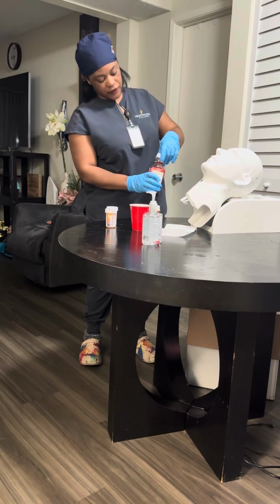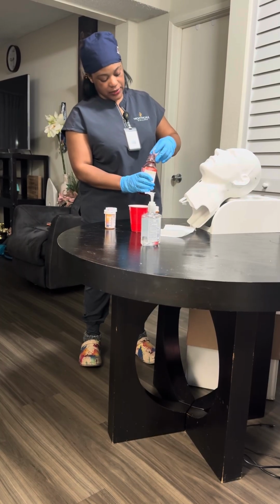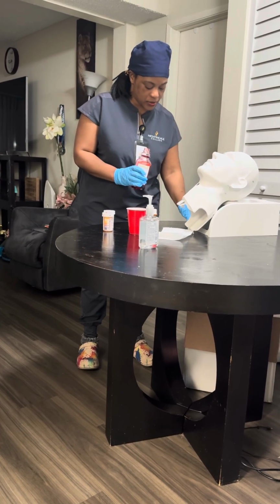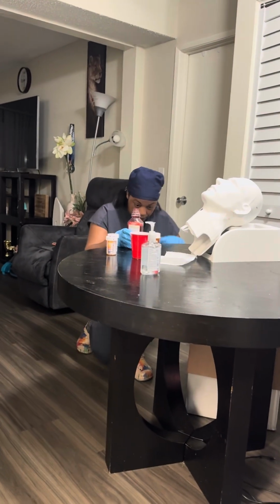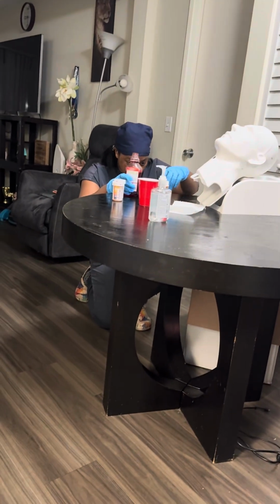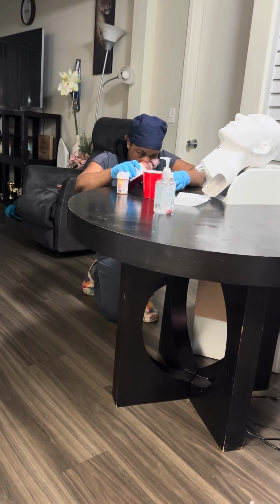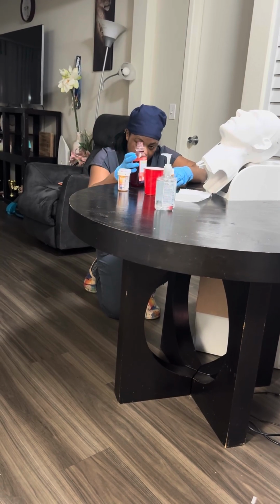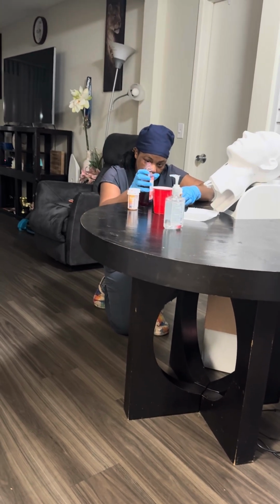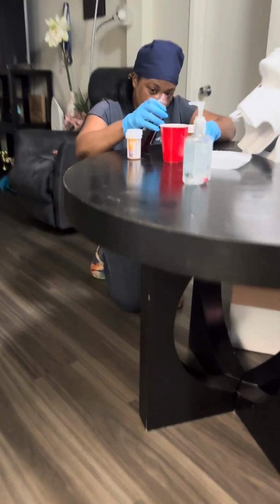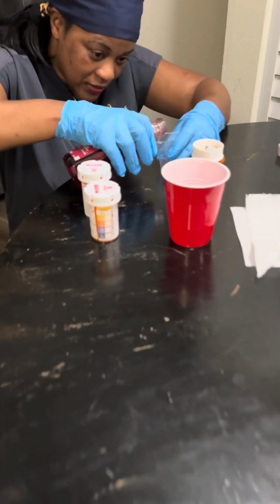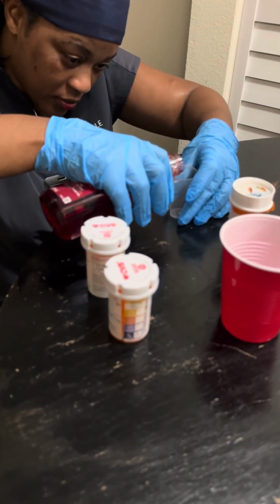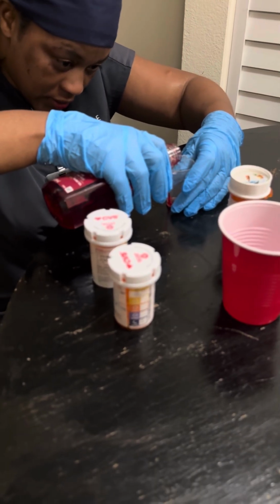So I'm going to pour 15 milliliters into my cup. I go down to eye level, and make sure that it's 15, and then I hold the label so the medication doesn't pour onto the label and make it dirty.